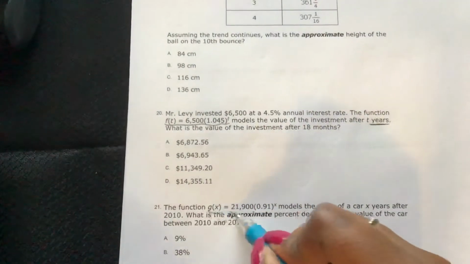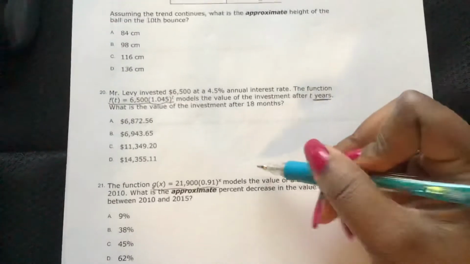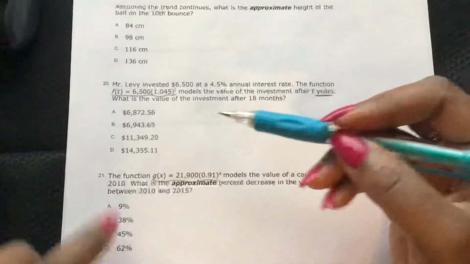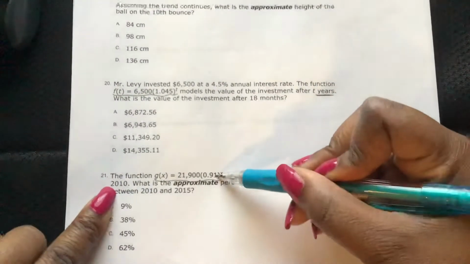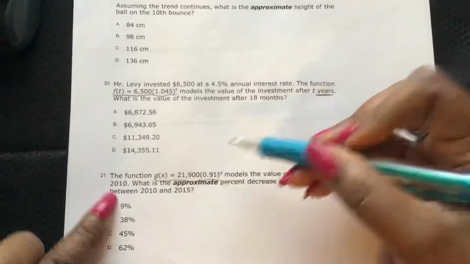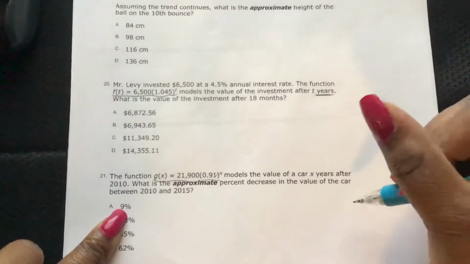21. It says the function, and this is the equation right here, okay, models the value of the car after 2010. This is exponential decay because b is less than 1. What is the approximate percent decrease in the value of the car?